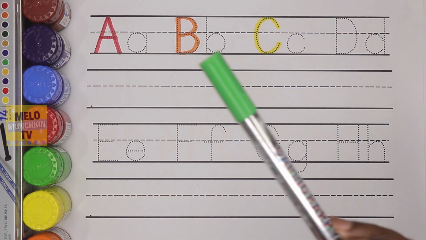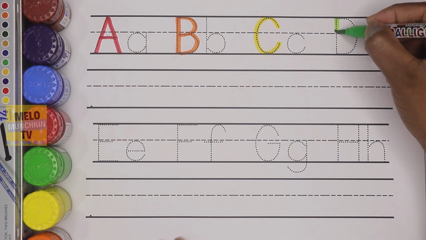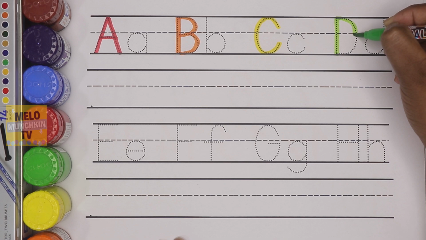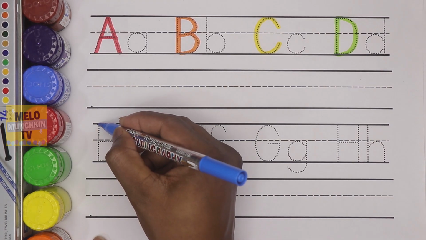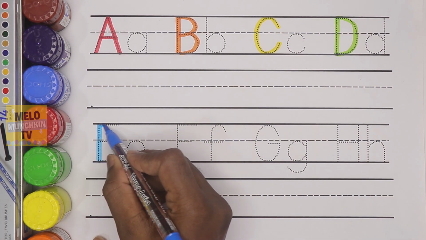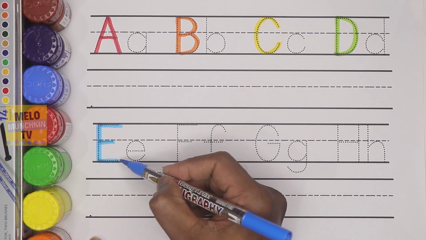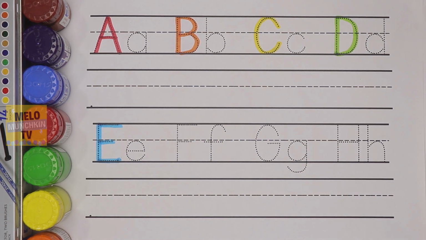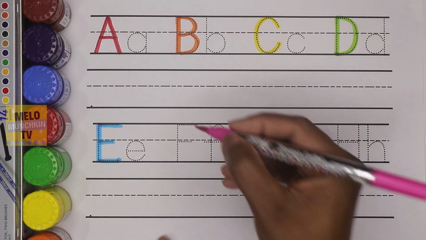Next I'll take green color. This is light green color and write the letter D. This is capital letter D. D for dog. Next I'll take light blue color and write the letter E. This is capital letter E. E for elephant.